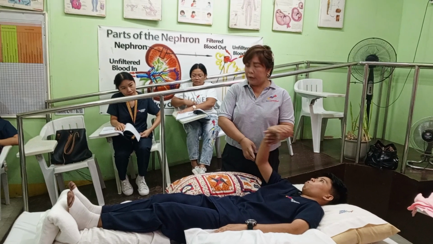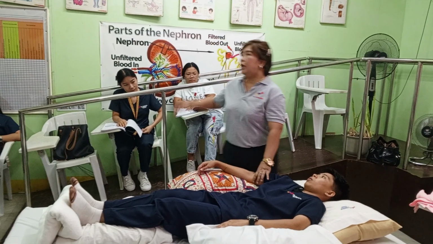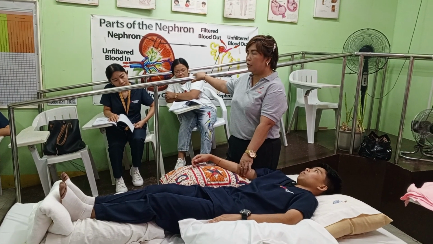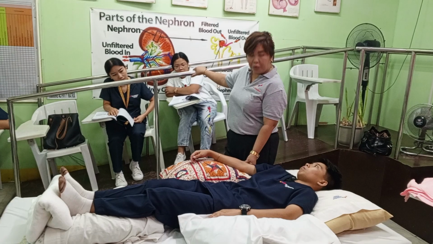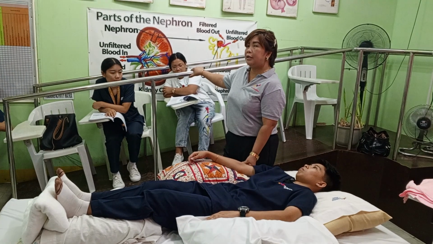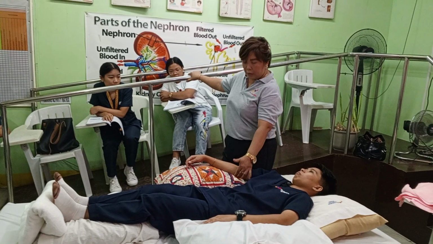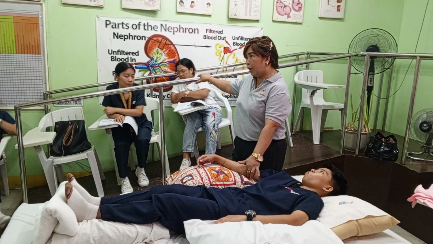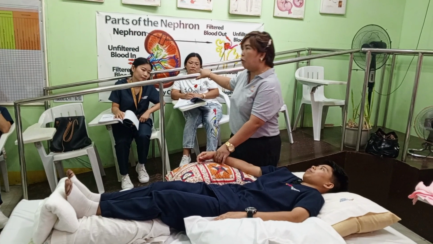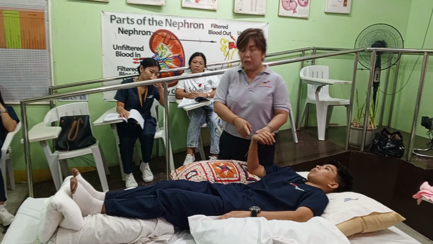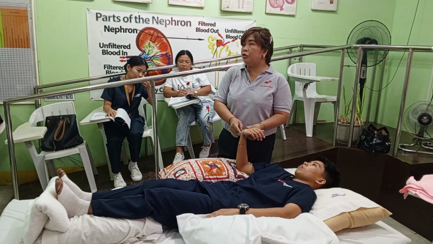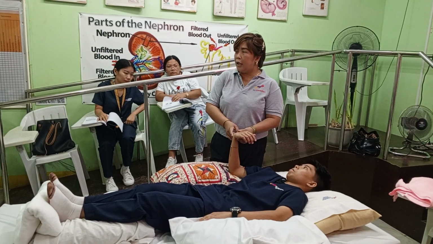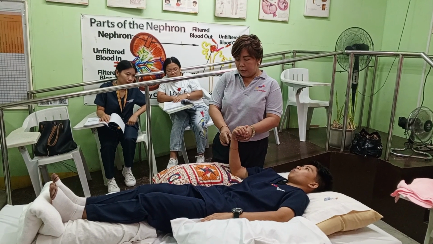Okay? Olecranon process. Now here, either side of the elbow region. Lateral side, this bone here, you can feel it. It's the lateral epicondyle. Medial side, that's the medial epicondyle. Okay? That's for the elbow. Now moving on here to the wrist. This bone here is what we call the ulnar styloid process. Ulnar styloid process. Okay?